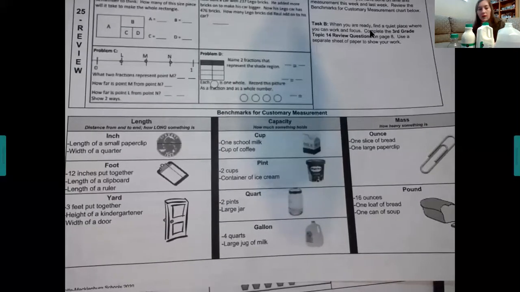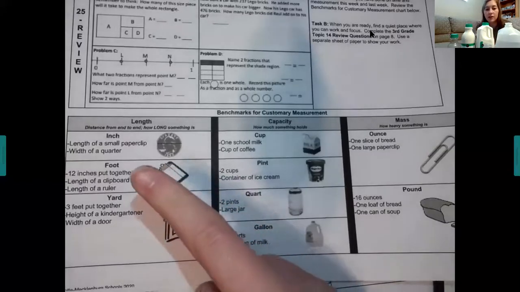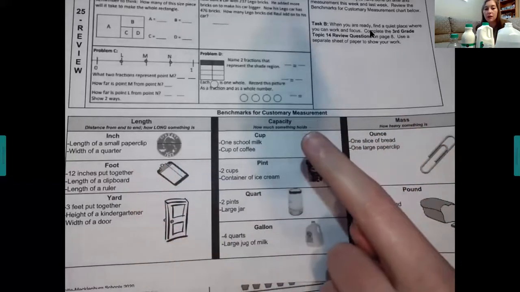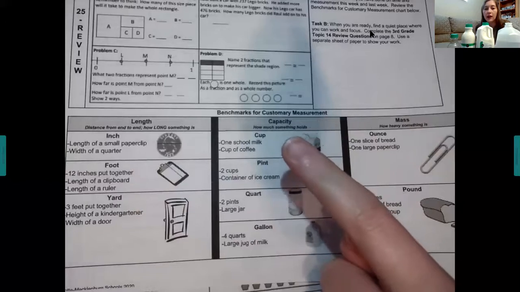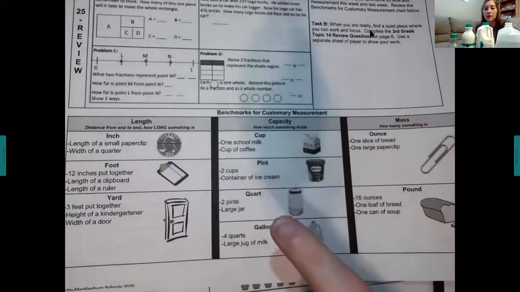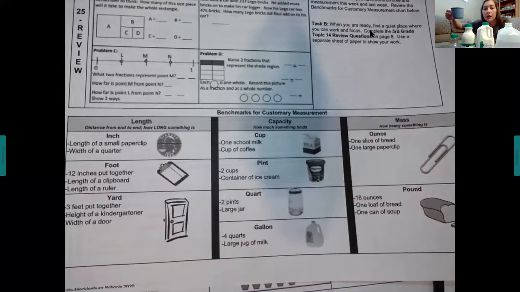So here, yesterday we did length with inches, feet, and yards. Today we're doing capacity, which is how much it holds, and we're looking at a cup, a pint, a quart, and a gallon. So a cup is like a carton of milk from school, or a little cup right here. So think about a small carton of milk or 1 cup of coffee.